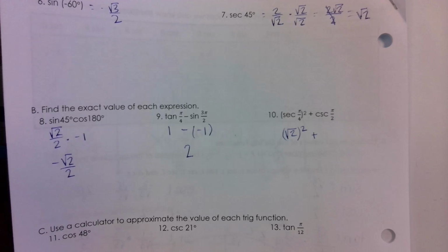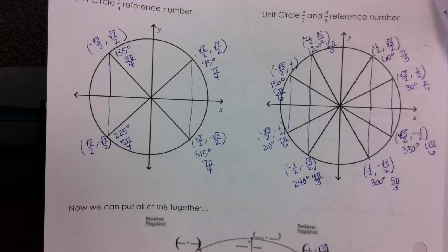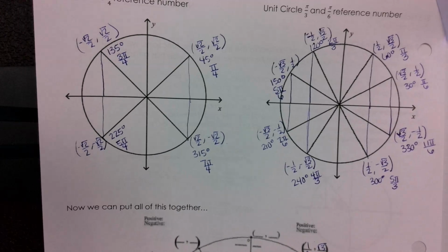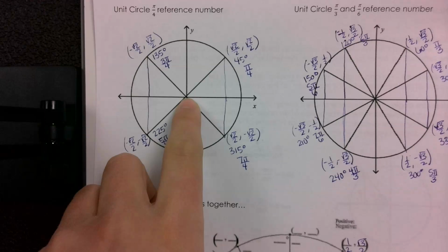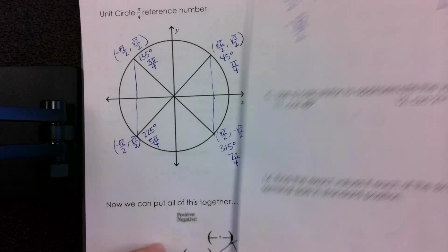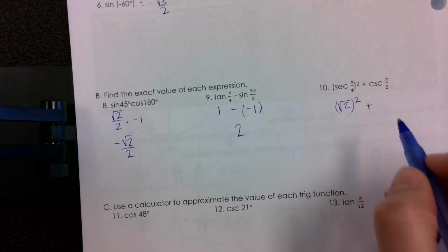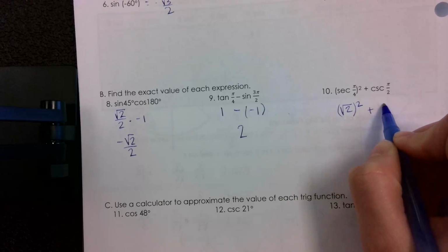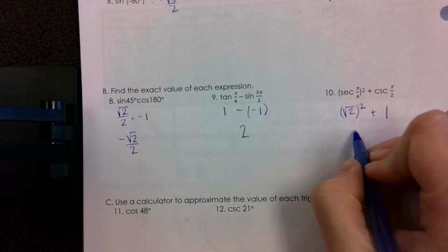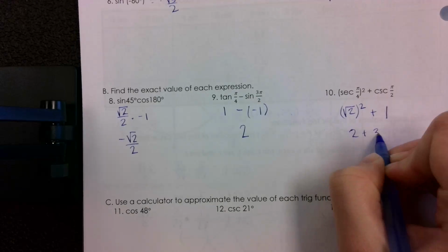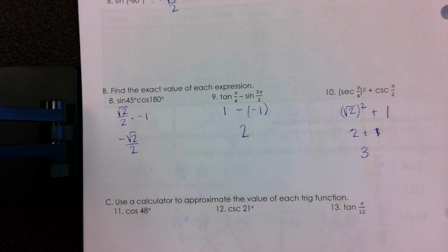Then we're going to add cosecant of pi over 2. So cosecant is your reciprocal of sine. So we're going to pi over 2, and we need your y value. So pi over 2 is up here. The y value is going to be 1. So even when we flip that, what do you get? 1, because 1 over 1 is still 1, right? So yeah, square root 2 squared is just going to give you 2, and then 2 plus 1 gives us 3. So our final answer is 3. Is that okay? All right, cool.